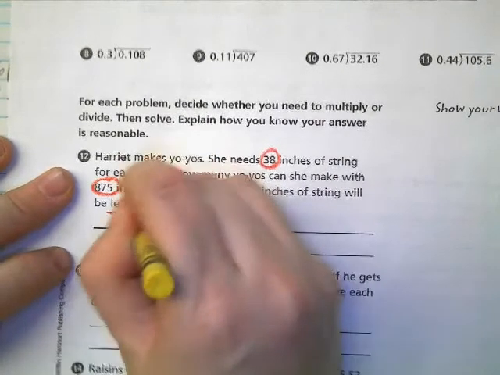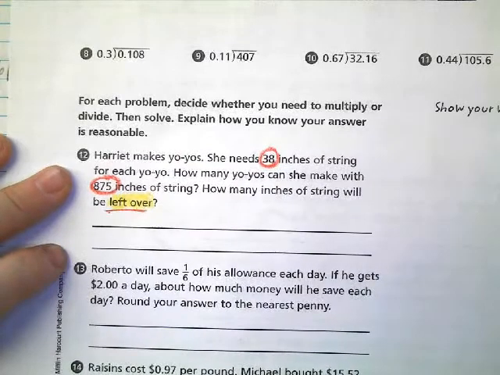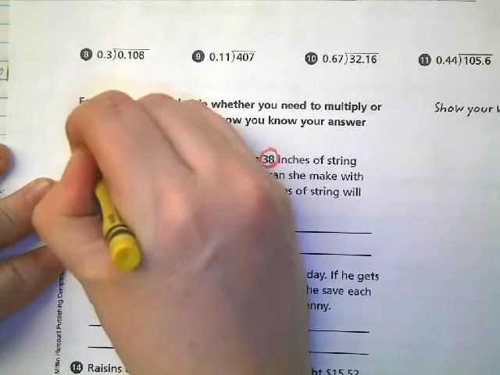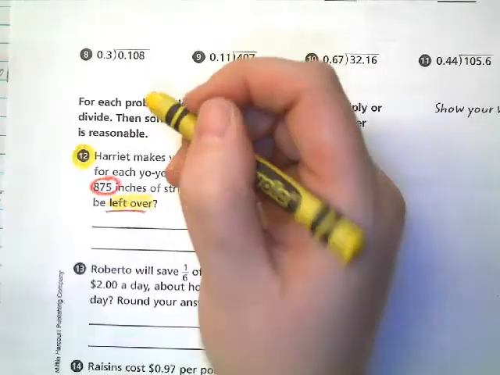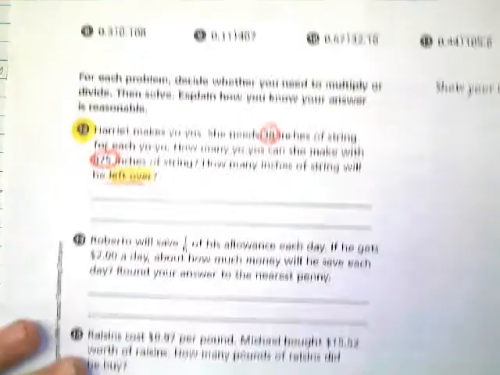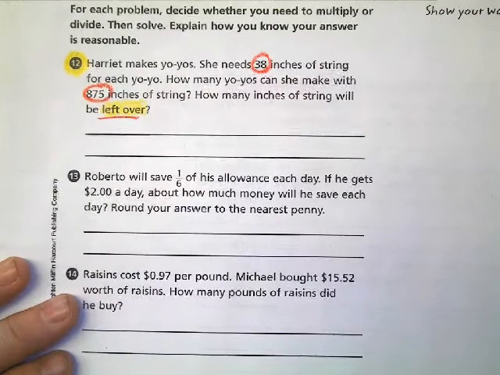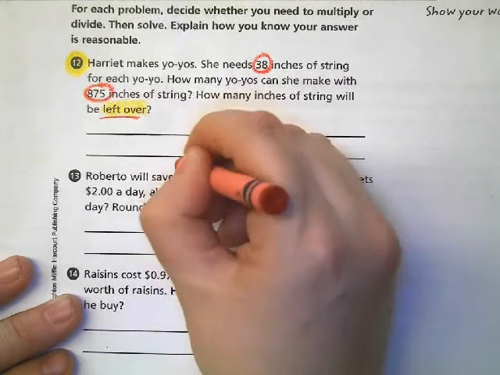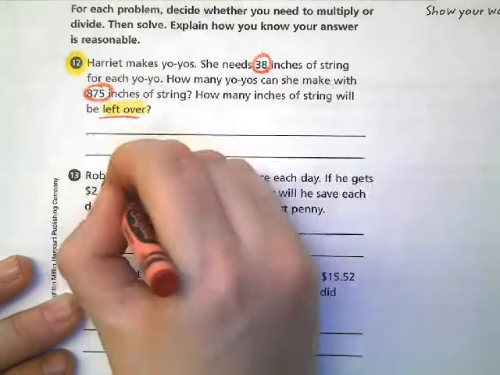Harriet makes yo-yos. She needs 38 inches of string for each yo-yo. How many yo-yos can she make with this amount? How many inches of string will be left over? The fact that you have the phrase left over in there should tell you automatically what this operation is. Okay? Use your journal to figure it out if you don't know what the color yellow means for what operation it is.